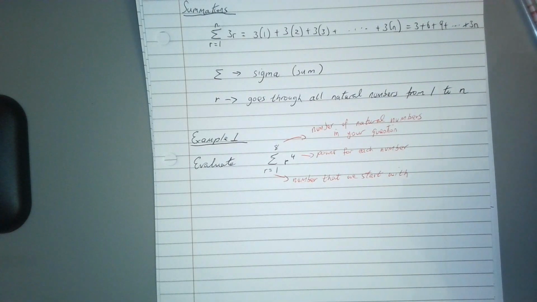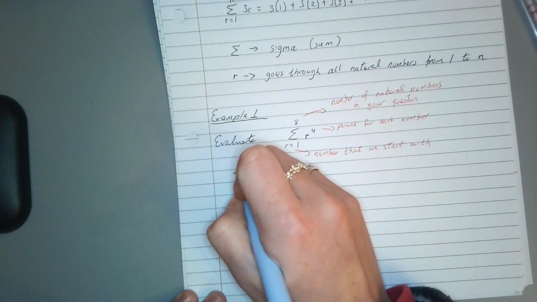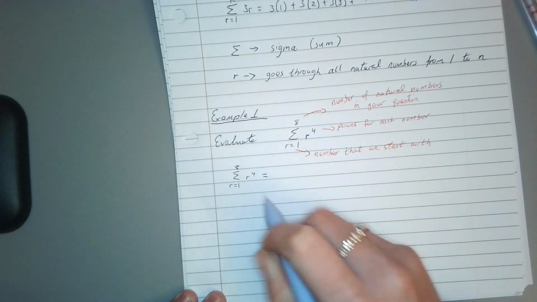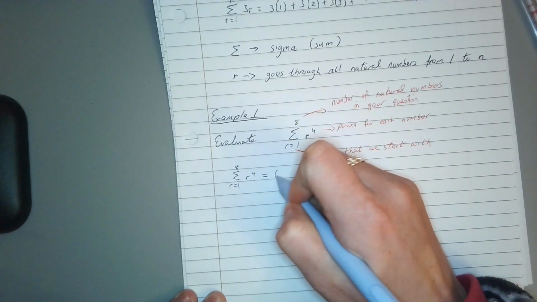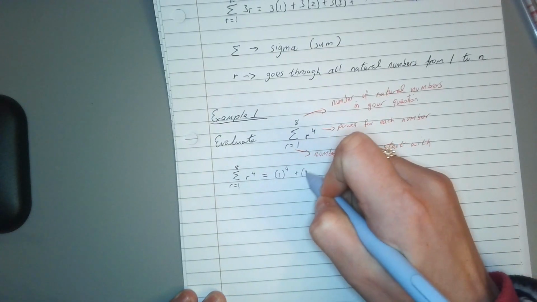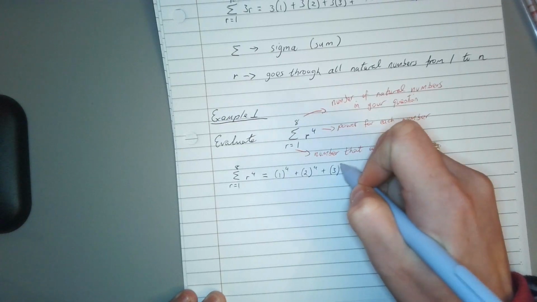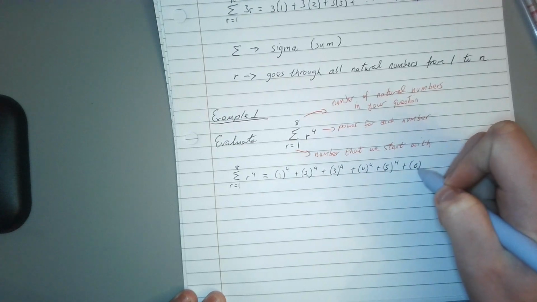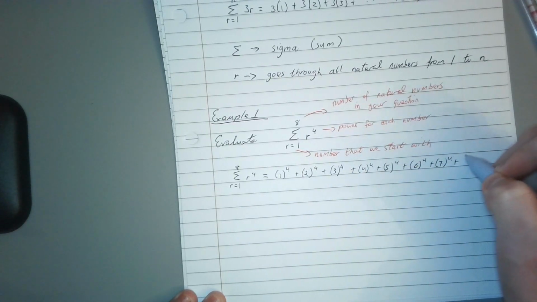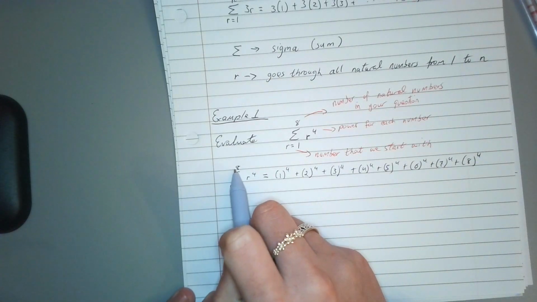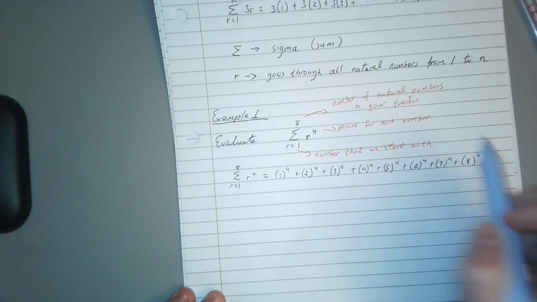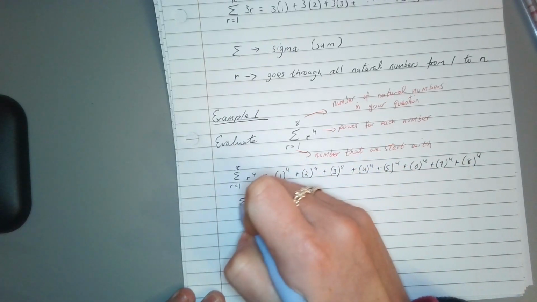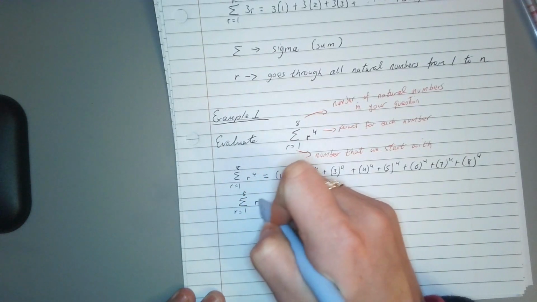Okay, so if we were to actually write it out, we'd have sigma of 8, r is equal to 1, r to the power 4. So 1 is our first one, so 1 to the power 4 plus 2 to the power 4 plus 3 to the power 4 plus 4 to the power 4 plus 5 to the power 4 plus 6 to the power 4 plus 7 to the power 4 plus 8 to the power 4. Because 8 is on top, 8 is going to be our last number for this summation, or the sum of all these numbers. So then we just put that in our calculator then.